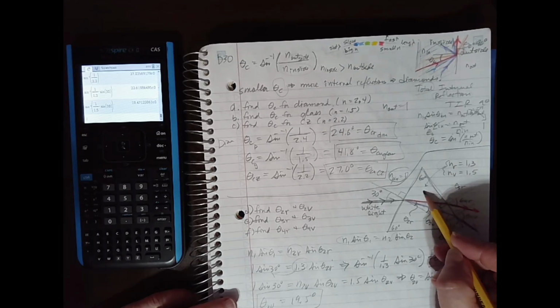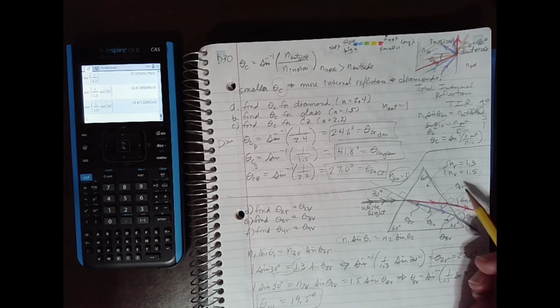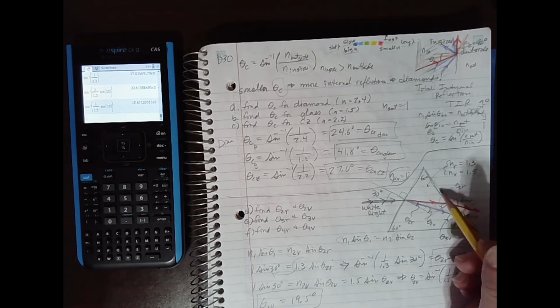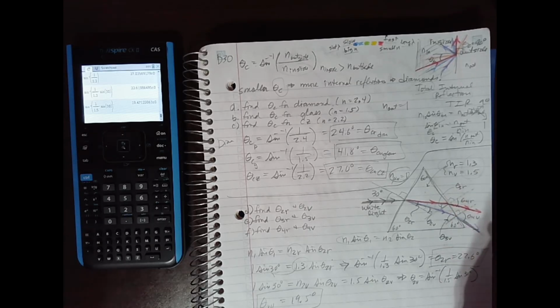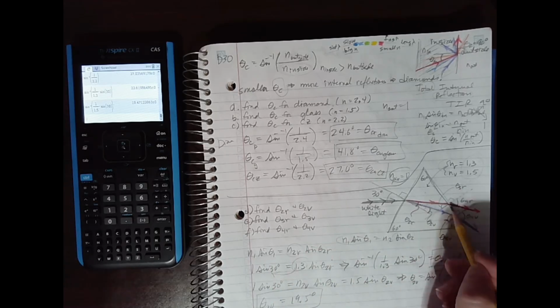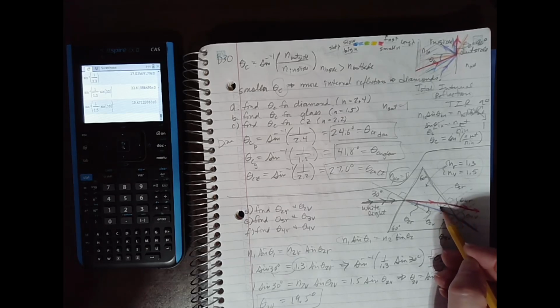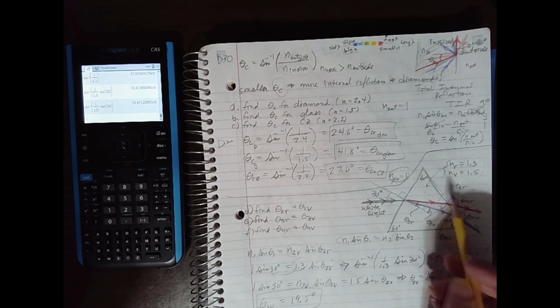And so now N2 is N2 for glass, and then N3 is going to be back to N1, back to air, when we write Snell's law again. But first off, we got to do some triangle work here. So we want to know this angle in here. How can we get that angle?